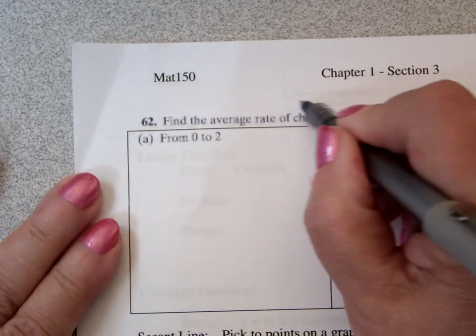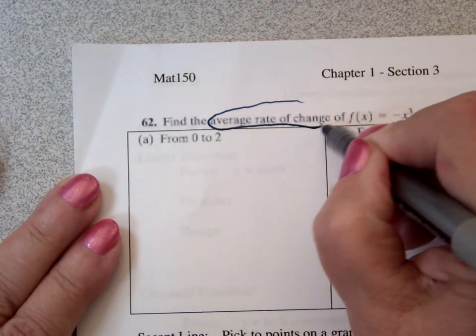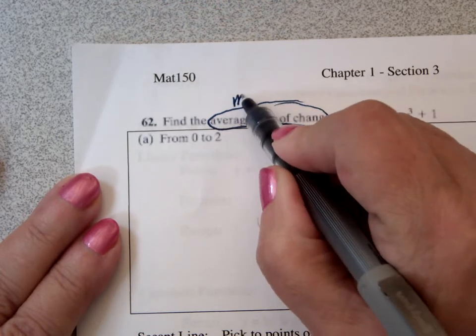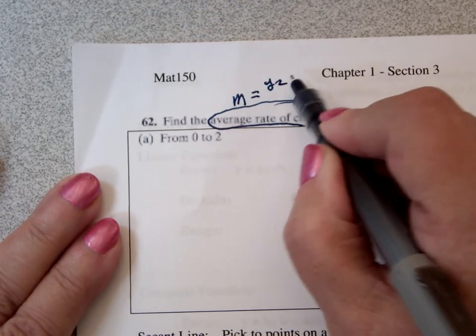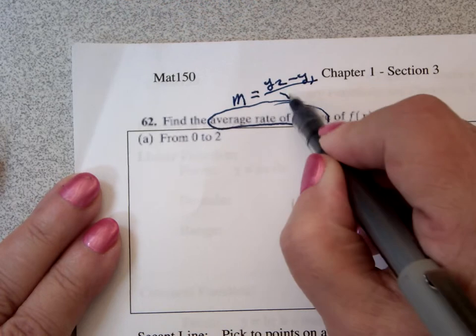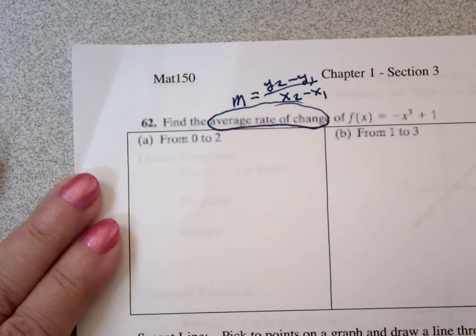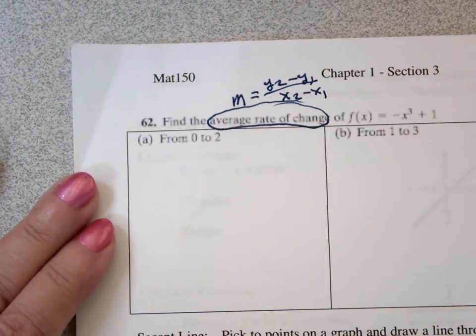What did we say average rate of change really was? It's a slope, which is y2 minus y1 over x2 minus x1. By the way, the videos online are current.